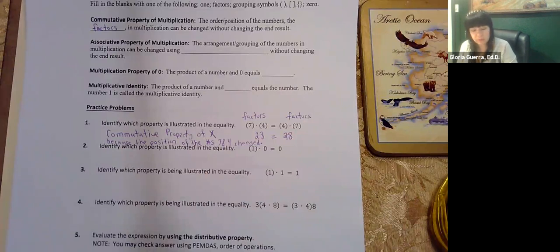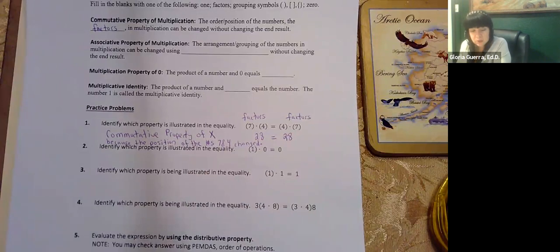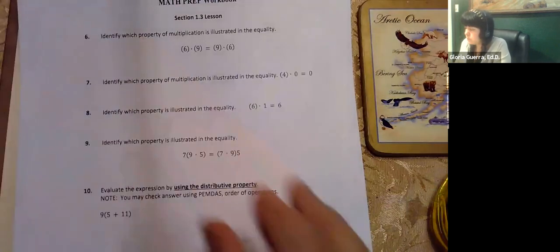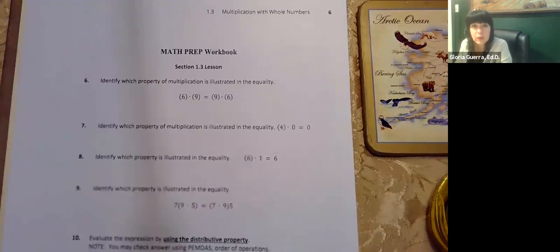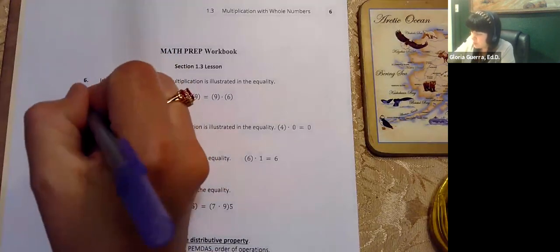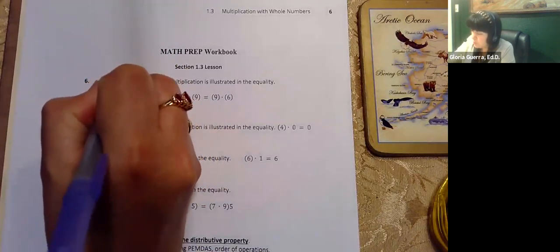Now let's look at the second page to see if there's any other commutative property. If you take a look at number 6, 6 times 9 equals 9 times 6. This is also an example of the commutative property.